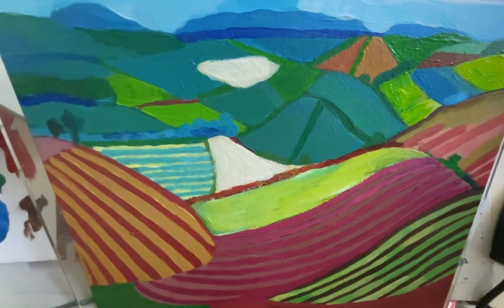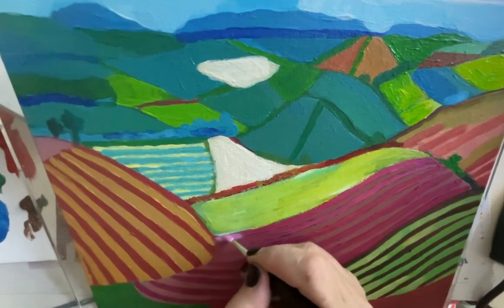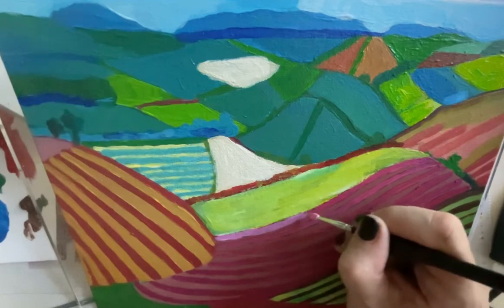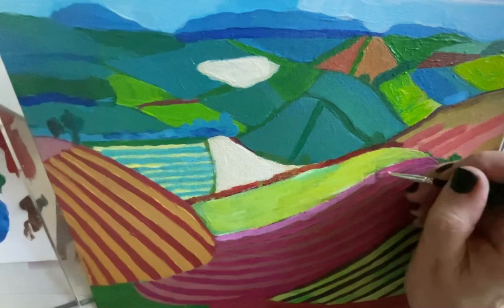He also works actually outside, so he's constantly looking and immersed in his landscape and thinking about the colour and the way the colours are affected by light.